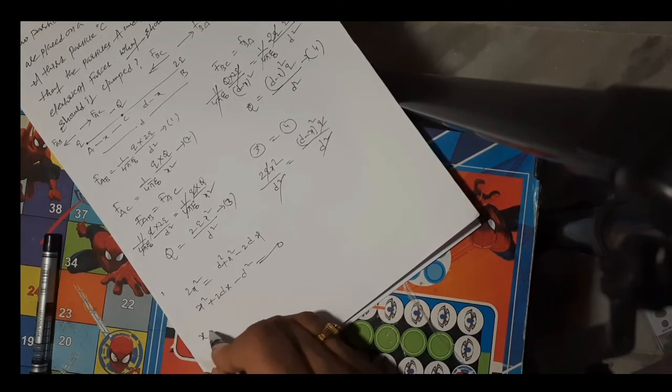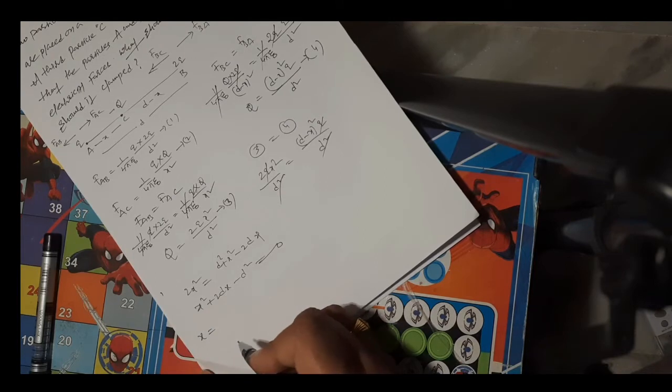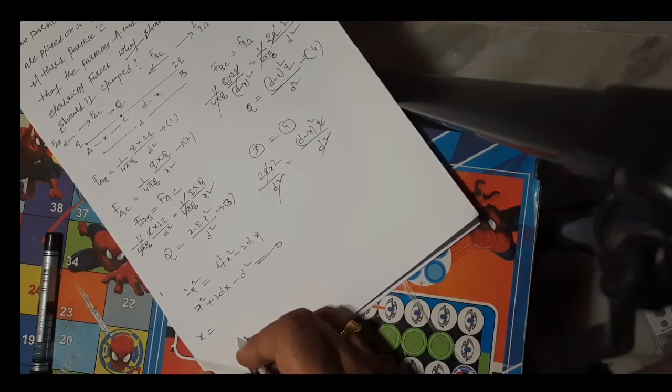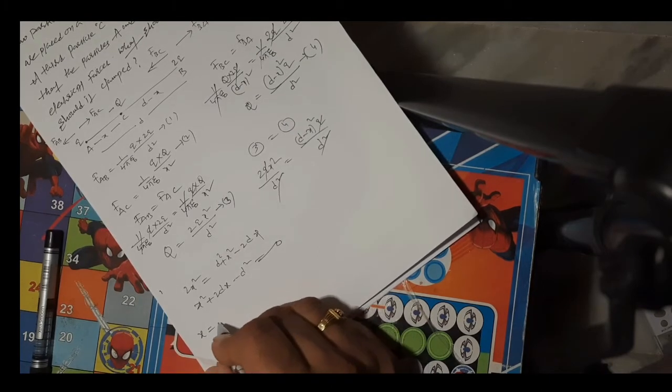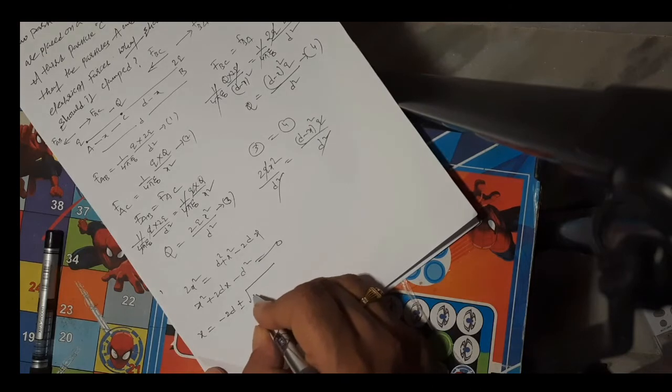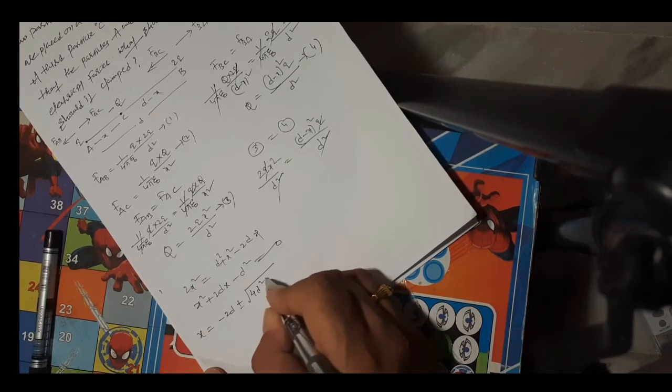x is equal to minus b plus or minus square root of b square minus 4ac by 2a.